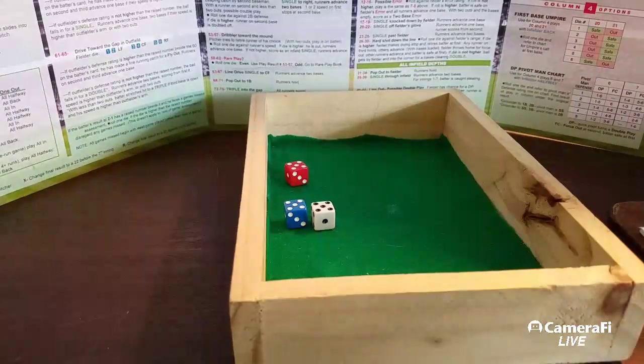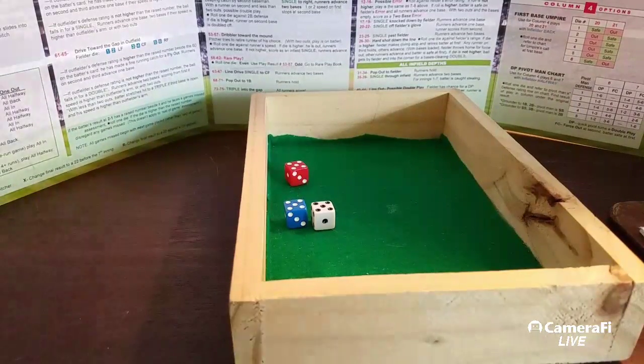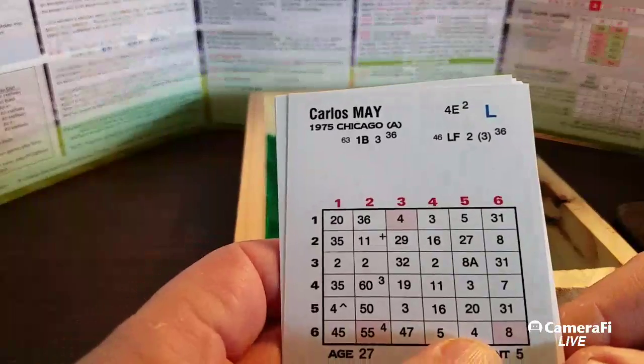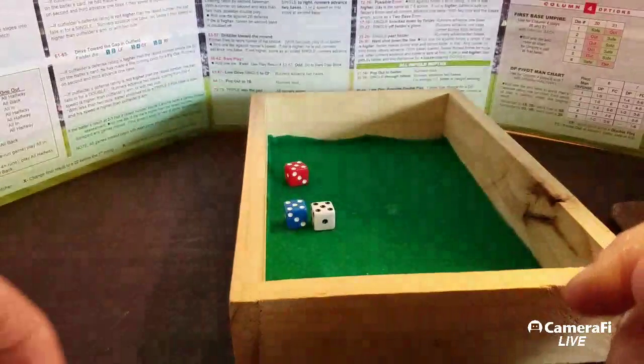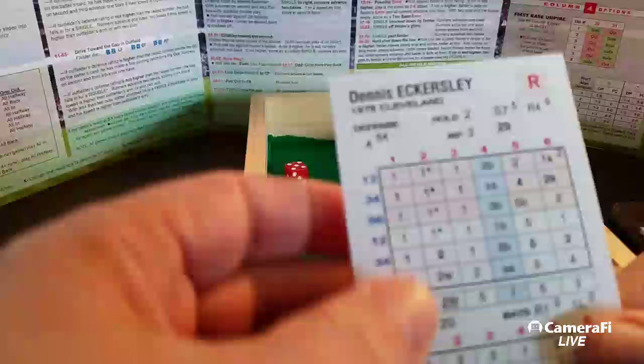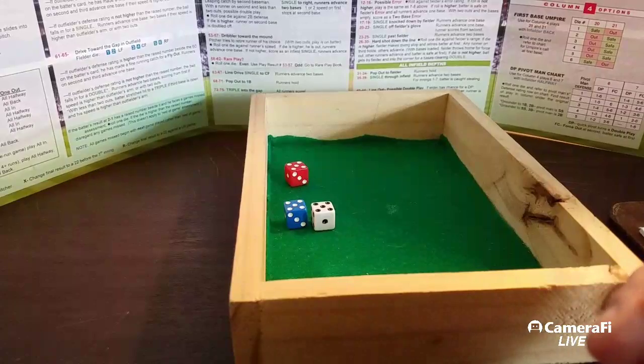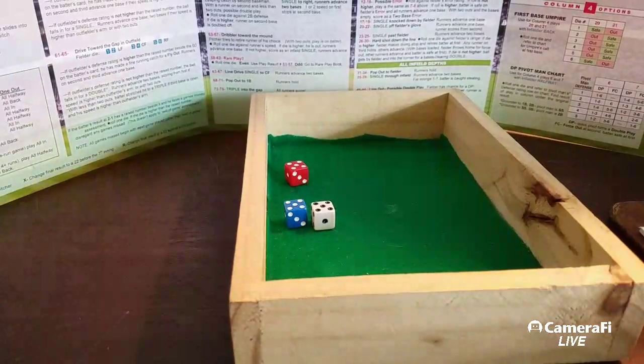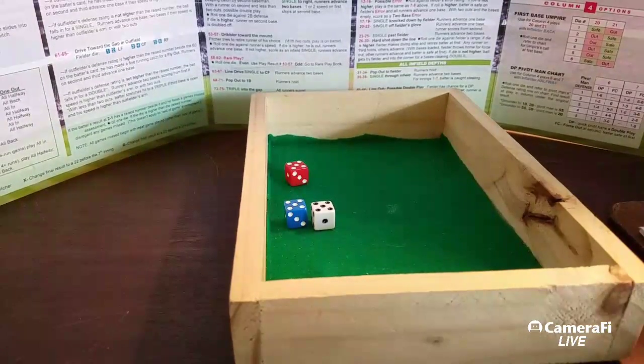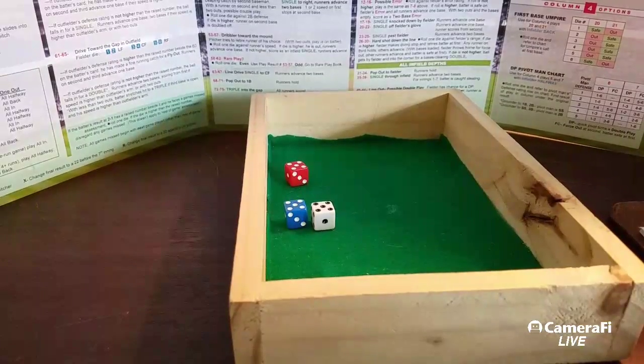He is the brother of Lee May. And we've got all 5s. So Carlos May, a 5-5, is a 20. Eckersley against a left-handed batter on a 5 here. 5-5 is a 5. So we get a 20 and a 5 for a total of 25 in column 5. And that's a base on balls. A lot of your walks will come in column 5.